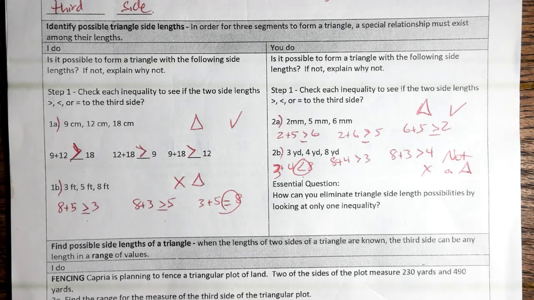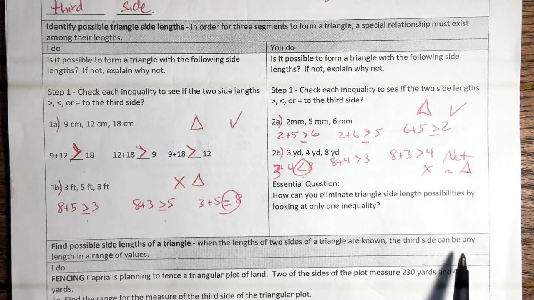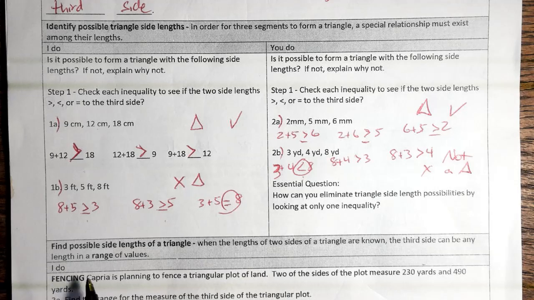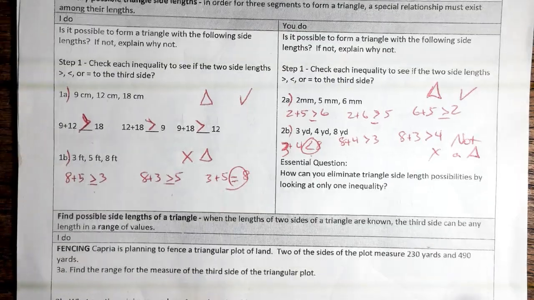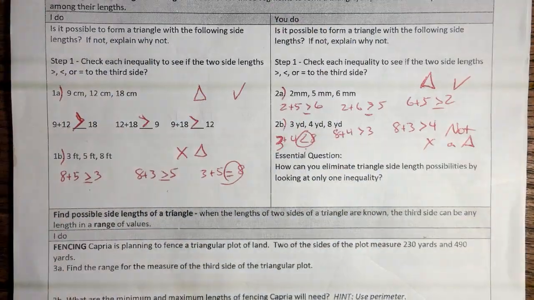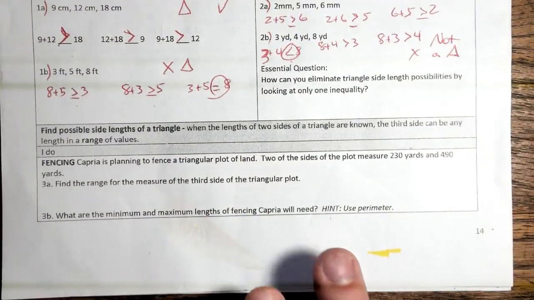All right, down below, find possible side lengths of a triangle. When the lengths of 2 sides of a triangle are known, the third side can be any length in a range of values because it has to be greater than the difference of the 2 and less than their sum. So you have to figure out what that number is. You'll see. All right, so let me see. Speaking of which, you can't see because I didn't move it far enough.